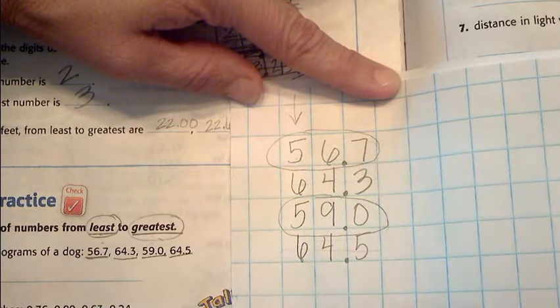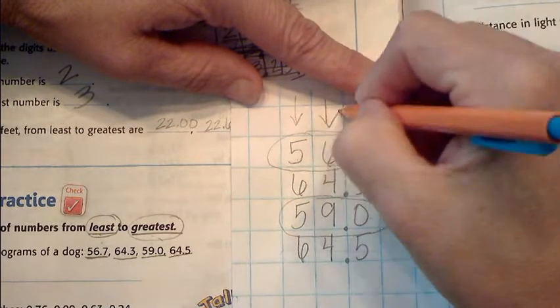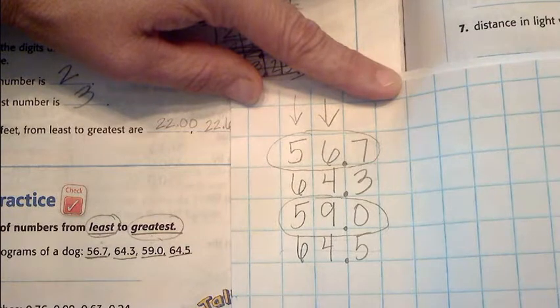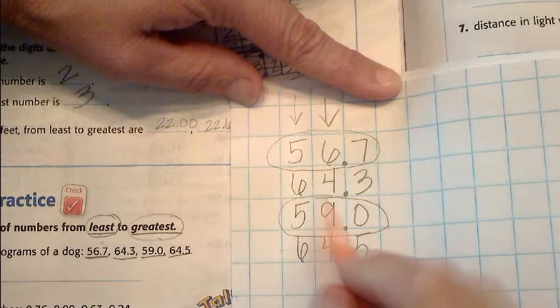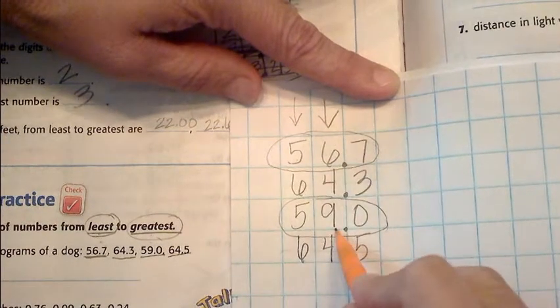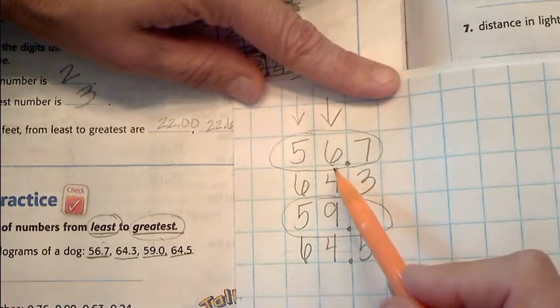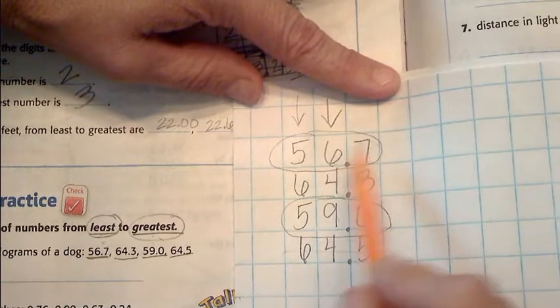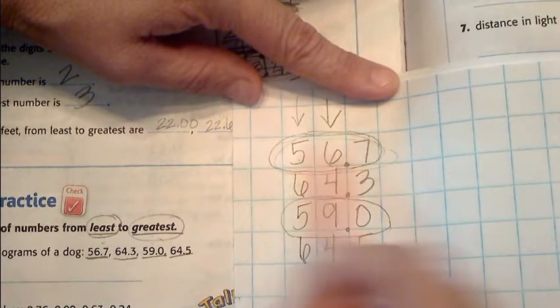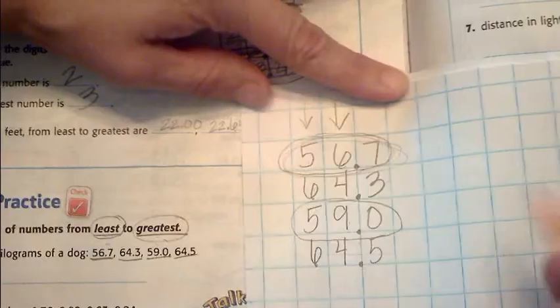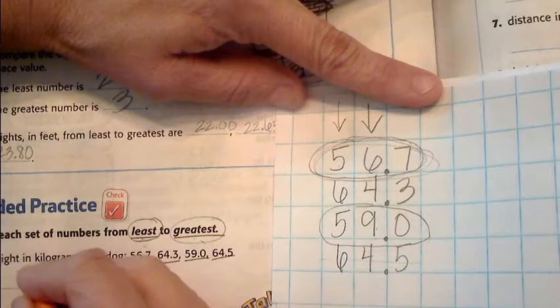Then I go to the next place value, which is the ones, and you're going to compare just the ones we've circled. So I have a 6 and a 9, a 6 and a 9, which is smaller. Remember, we're looking for least to greatest. The smaller is the 6, so this whole number is the smallest. So at this point, we're going to go back to our paper and we're going to write that number out.